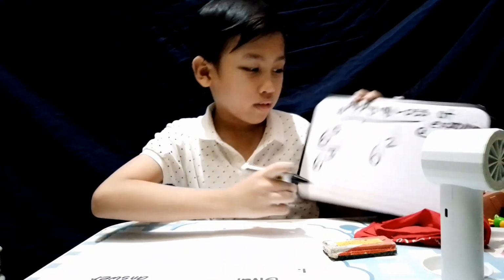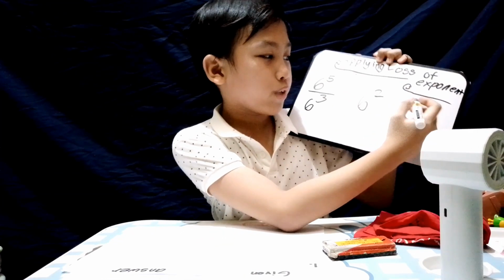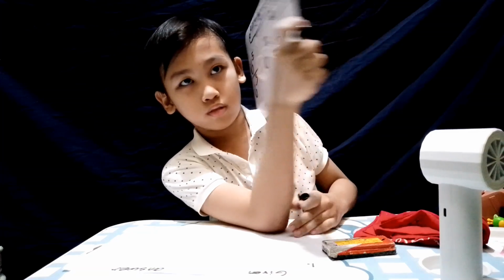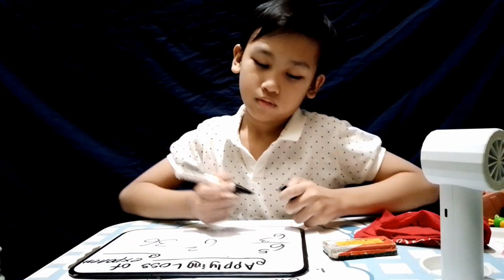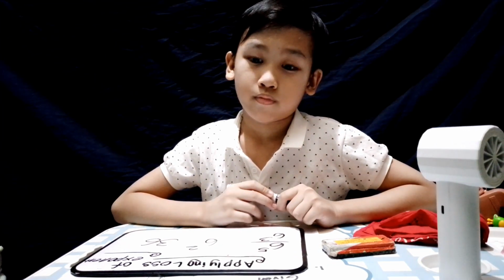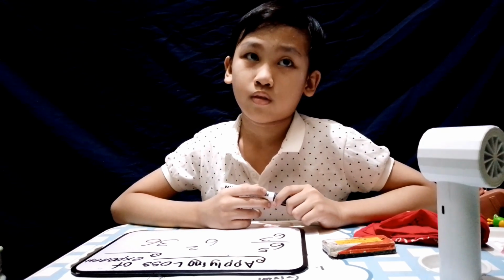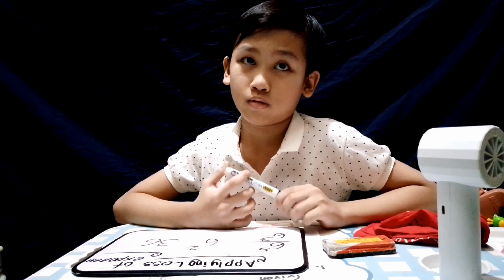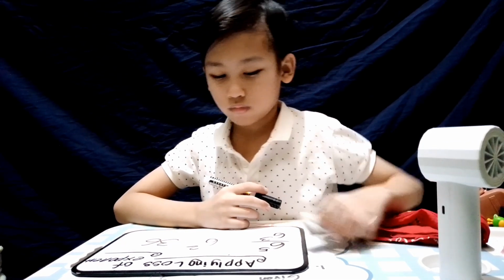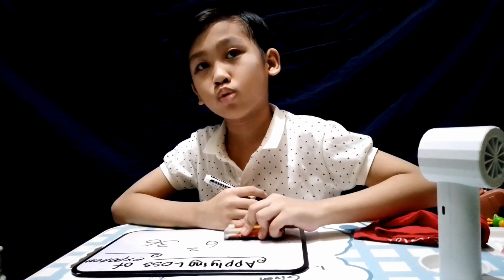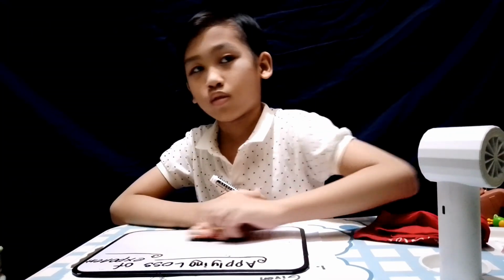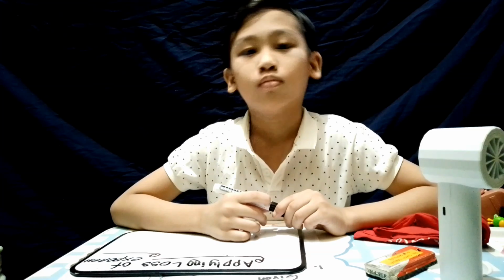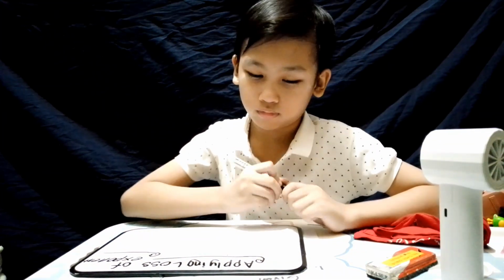Simplify. 6 squared, if we simplify, is 36. We just subtract if we are using the division rule of the exponent and we have the same base; we simply subtract their exponents. So, 5 minus 3 equals 2. So, 6 squared, simplifying it, gives us 36. Very good. Number 7.